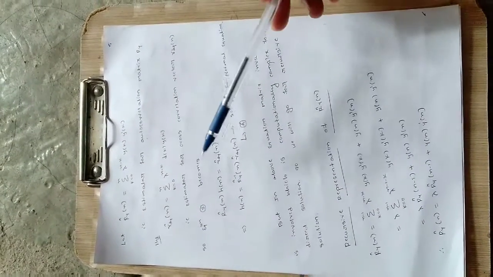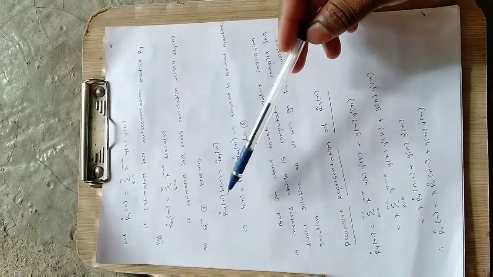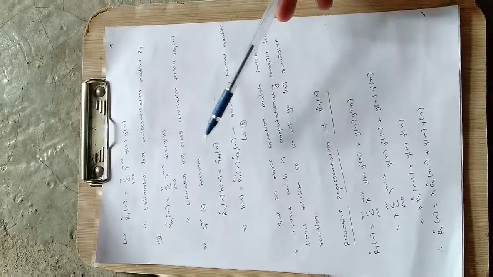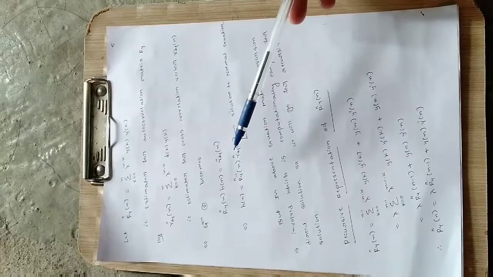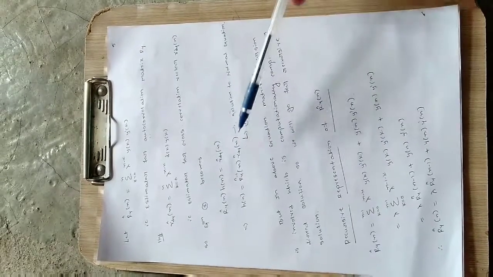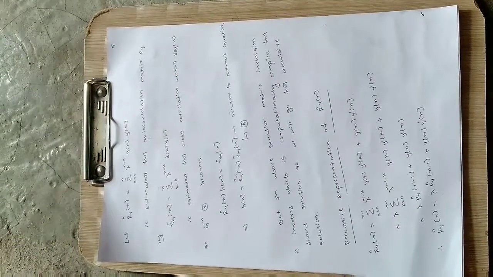Alright, so I can write equation 2 as R y hat of n into h of n equal to r d y hat of n. From this I can write h of n equal to R y hat inverse.